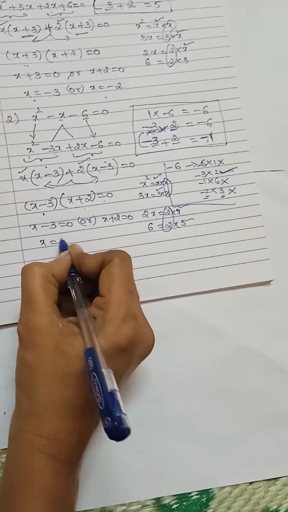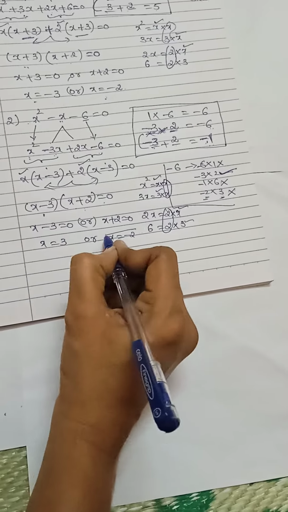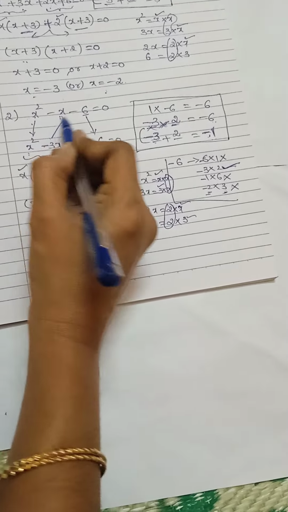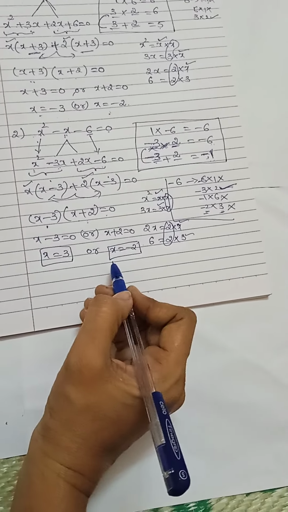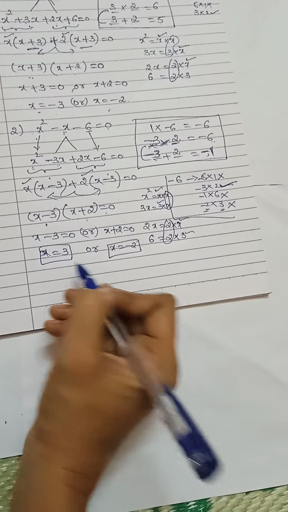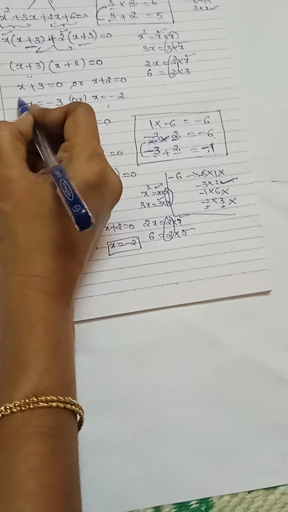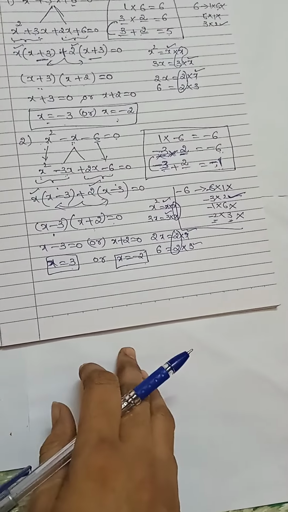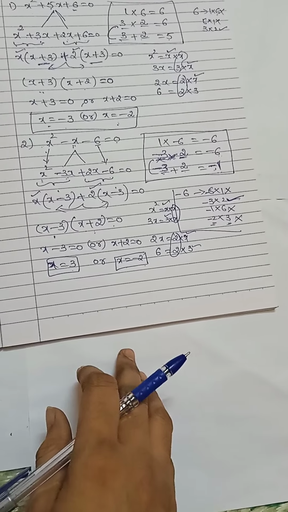That means x equal to 3 or x equal to minus 2 are the roots of the quadratic equation x square minus x minus 6 equal to 0. By using the factorization method we got the roots. What are the roots here? X equal to 3, comma, x equal to minus 2. This is the method of finding the roots of a quadratic equation by the factorization method.